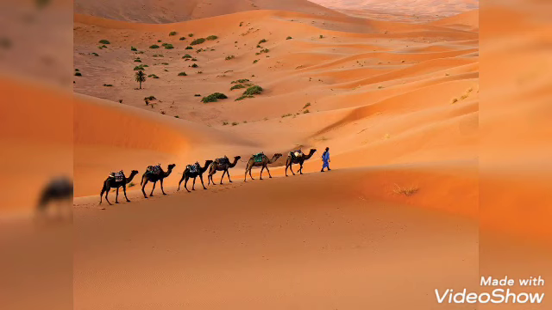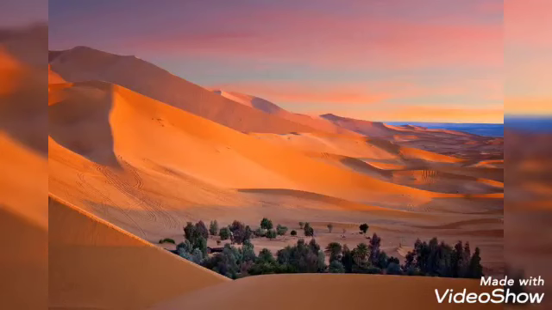Let us now study what adaptations the desert plants have in order to survive in those hot conditions. The desert plants, mainly cactus, is the plant that prevails everywhere in the desert, and it has certain adaptations which help it.